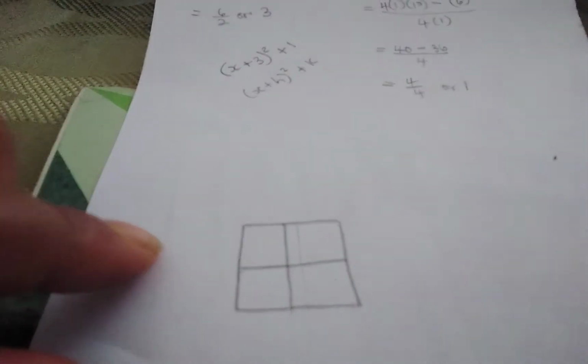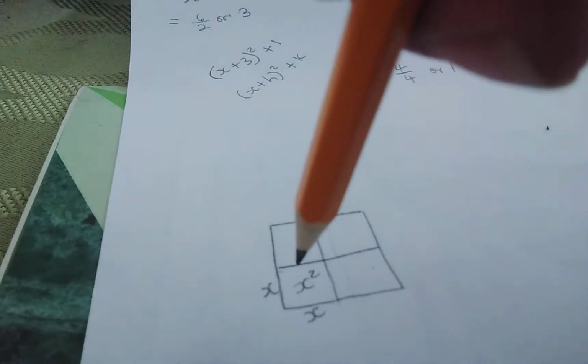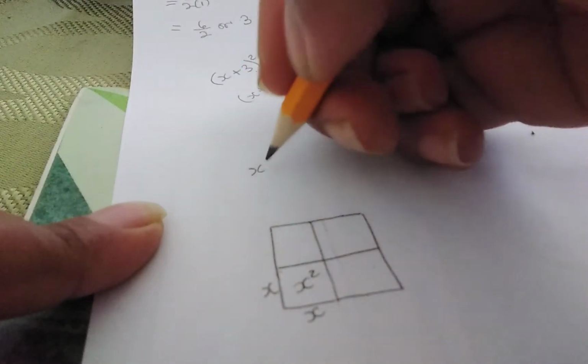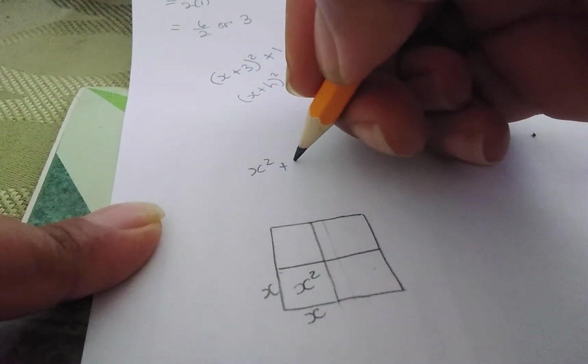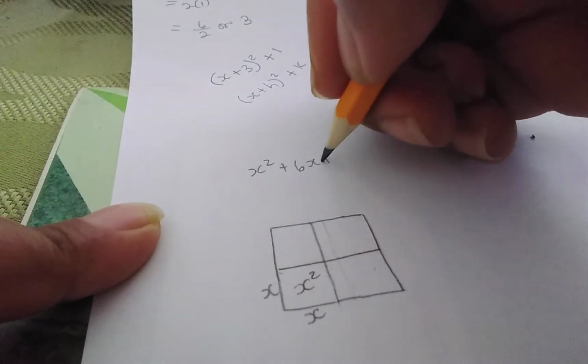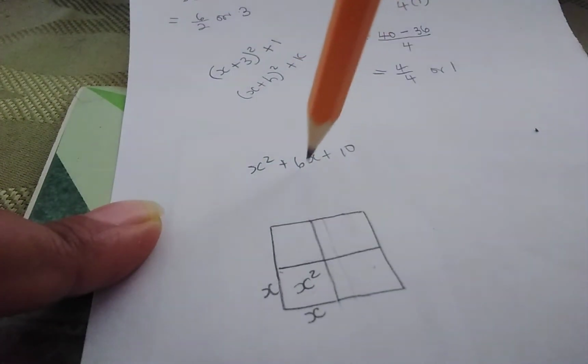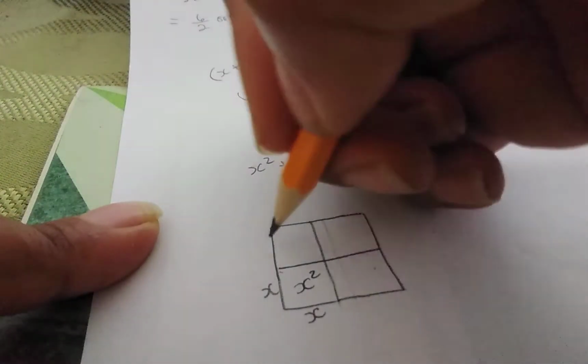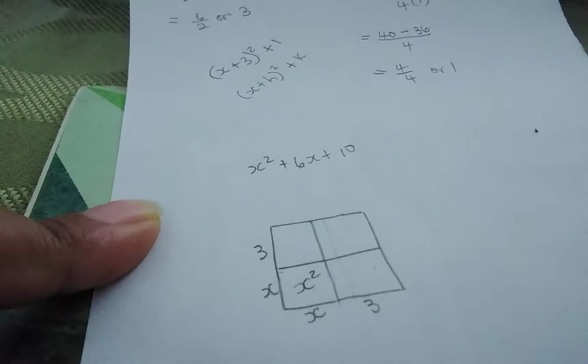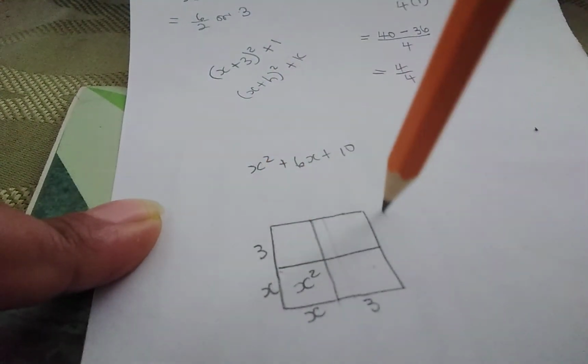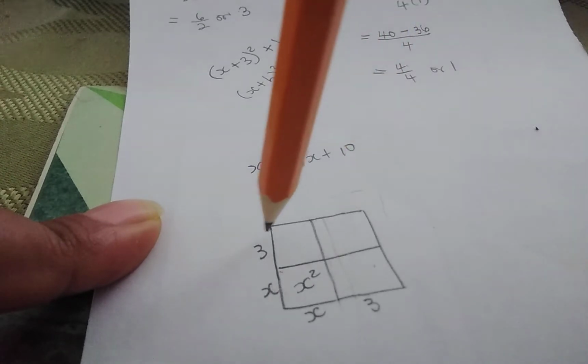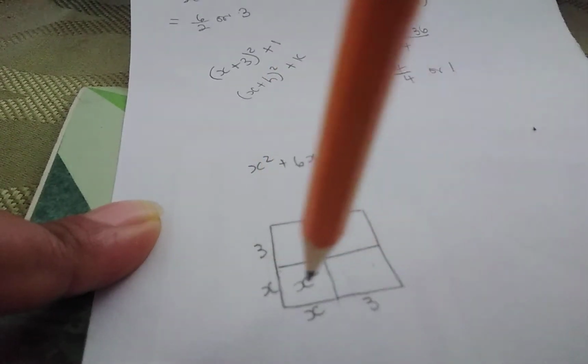So for completing the square, we'll say that this box is x squared because the length is x here, and the length is x here, so the area of this box would be x squared. Okay, now the quadratic expression says x squared plus 6x plus 10. Half of 6 is 3. So here will be 3 and here will be 3. Why do I say that? Because this is supposed to be a square, so both sides should be equal. So this is x plus 3 and x plus 3.